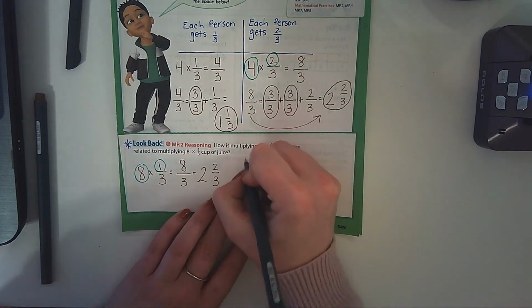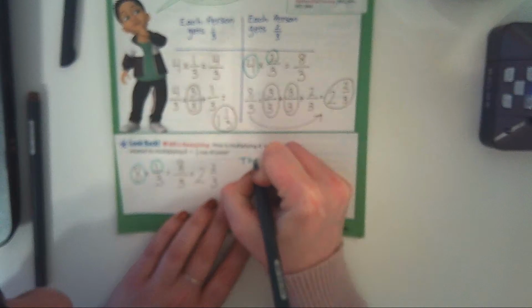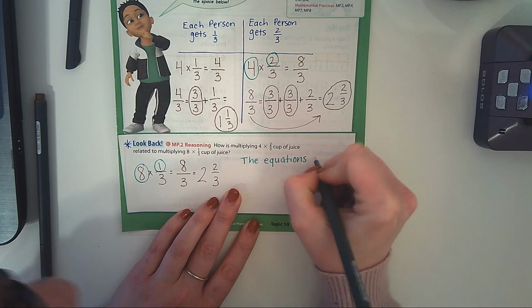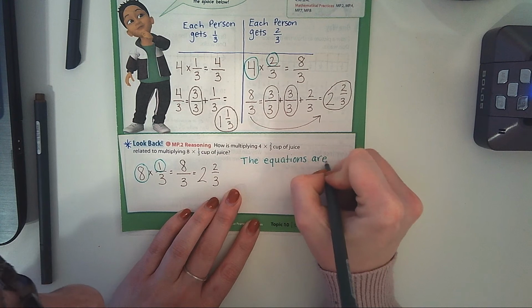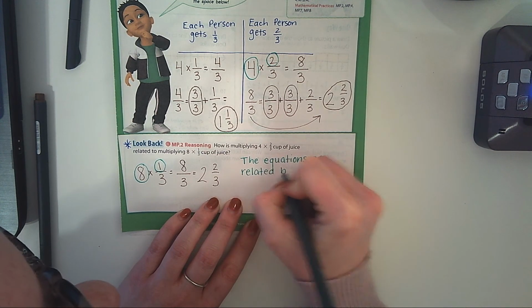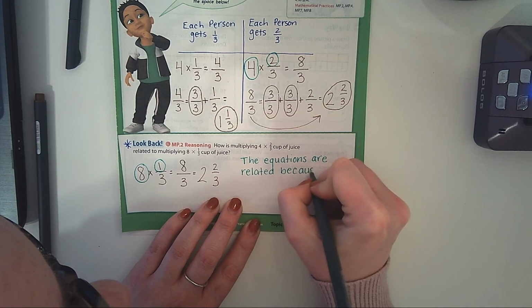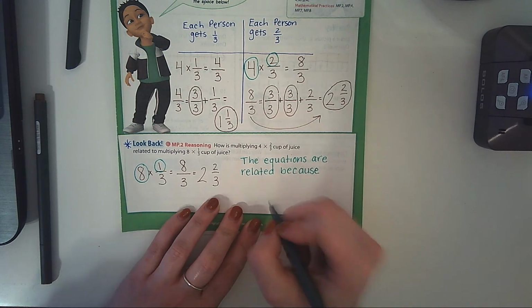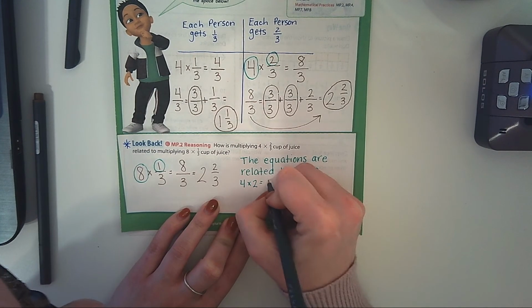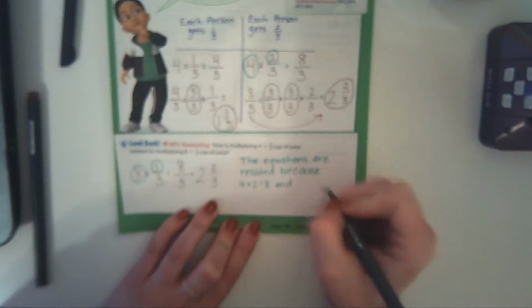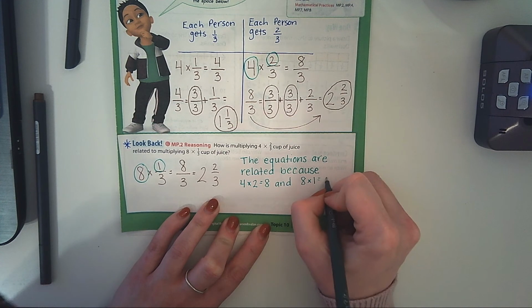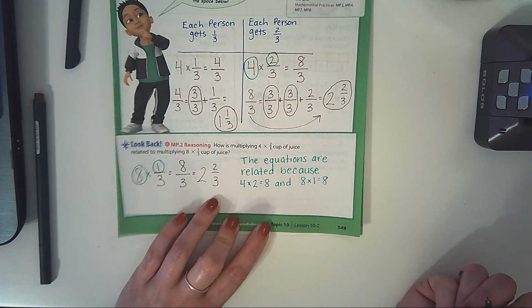So we can say the equations are related because four times 2 is 8, and 8 times 1 equals 8.